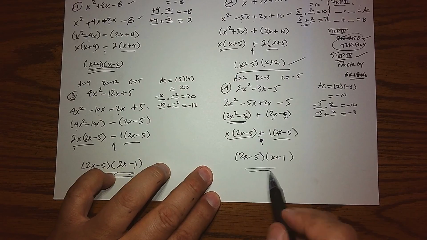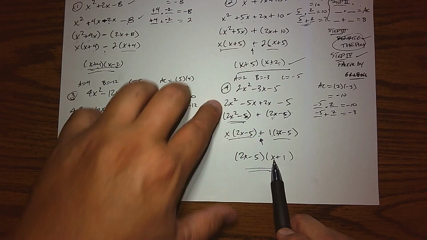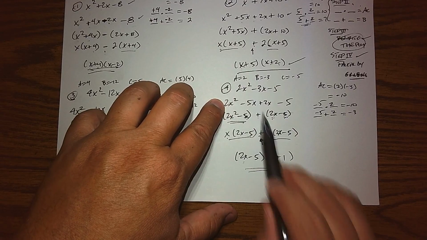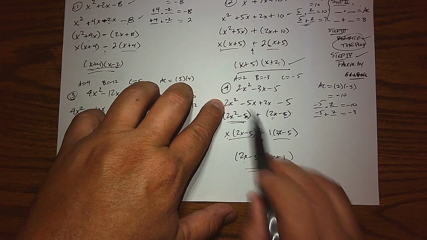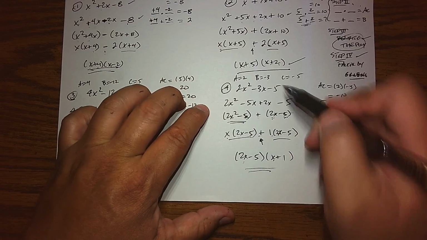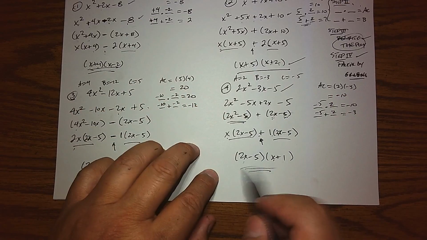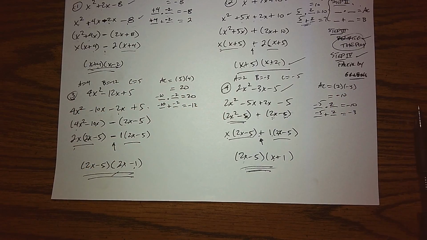And there's your product. Again, a real quick check. First times first is 2x squared. My outer is a 2x. My inner is a negative 5x. Last times last is negative 5, giving me that trinomial. So we're done. So there's your AC method.